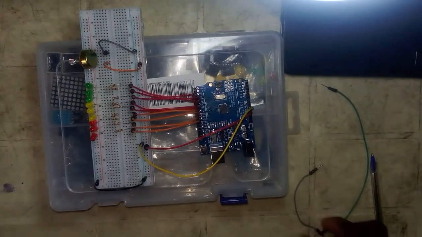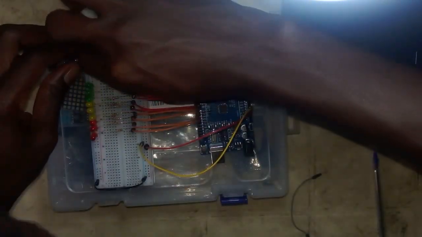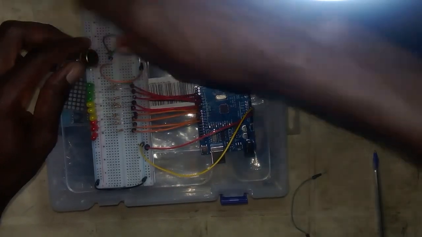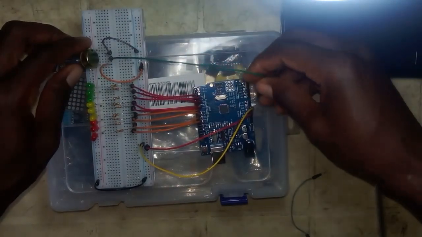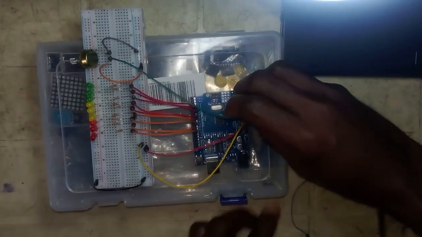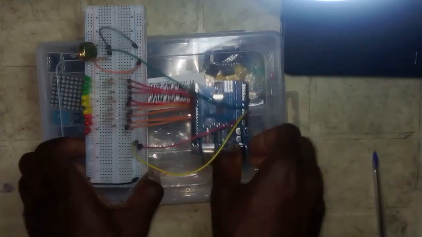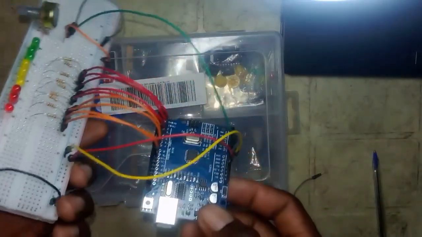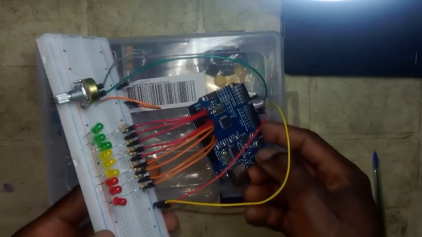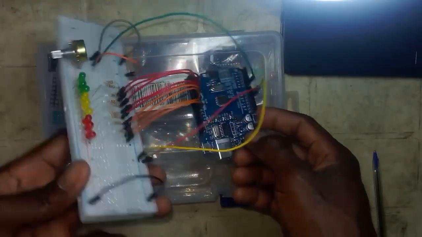And then the center pin of it is going to what? The analog in. All right, so look at it, we have our setup complete.